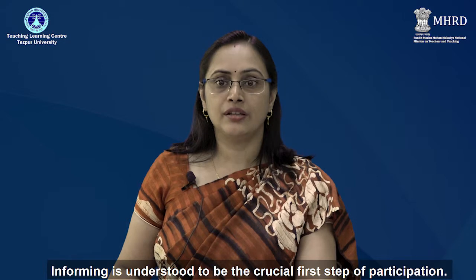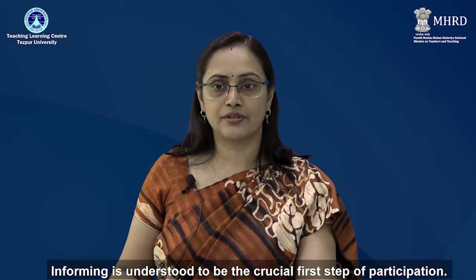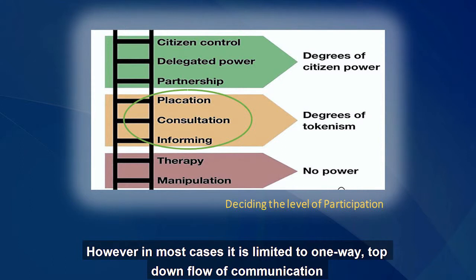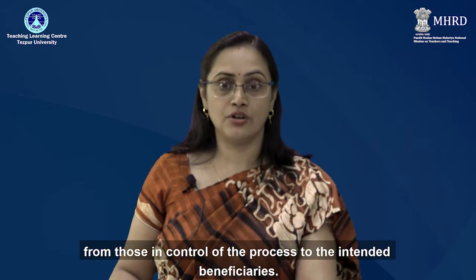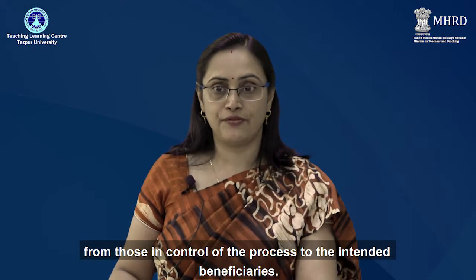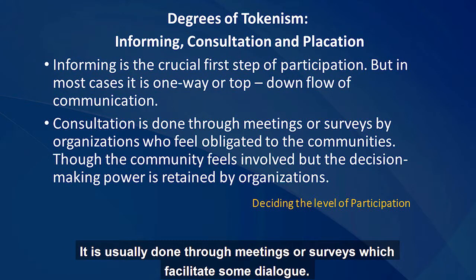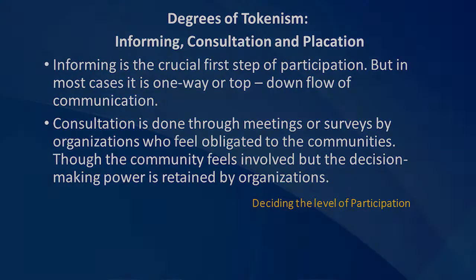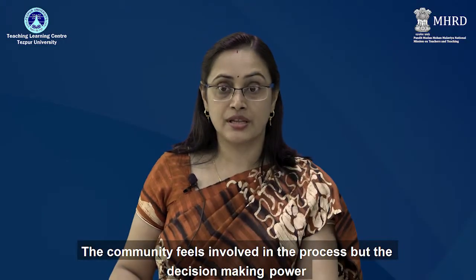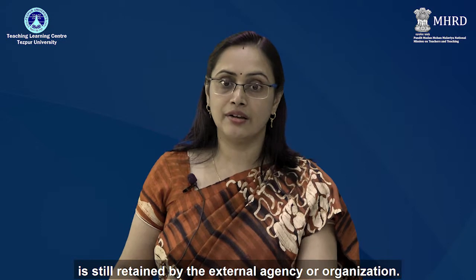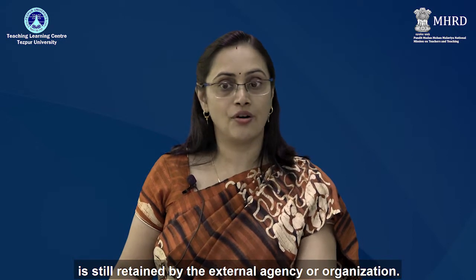Informing is understood to be the crucial first step of participation. However, in most cases, it is limited to one-way, top-down flow of communication from those in control of the process to the intended beneficiaries. Consultation is usually done by organizations who feel themselves to be obligated to the community. It is usually done through meetings or surveys which facilitate some dialogue. The community feels involved in the process, but the decision-making power is still retained by the external agency or organization.